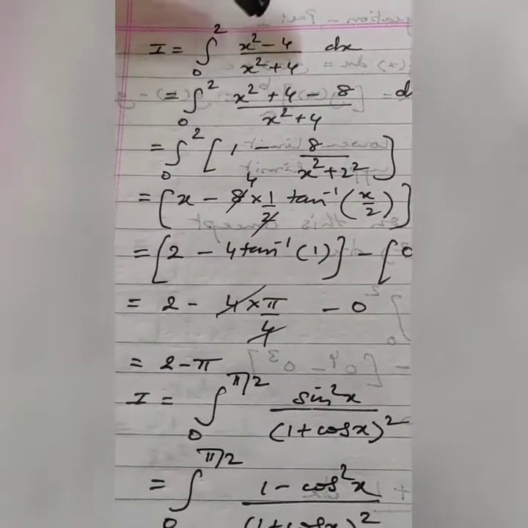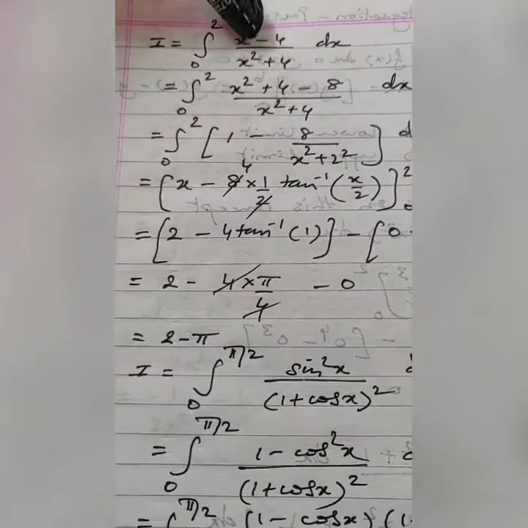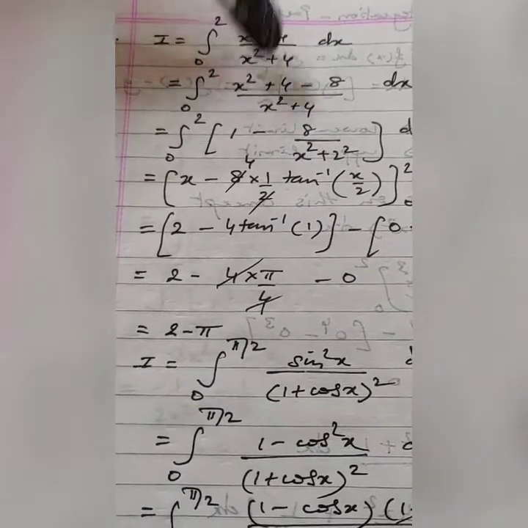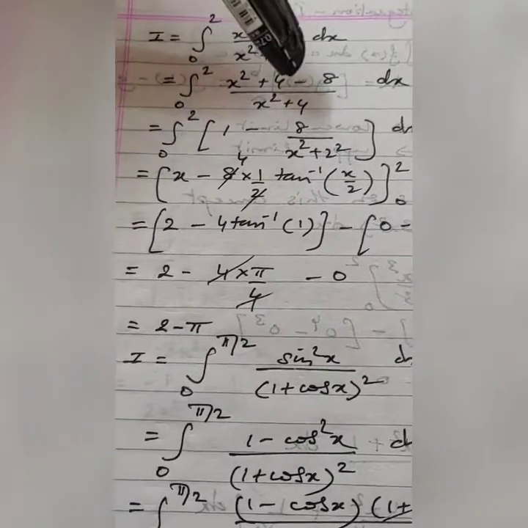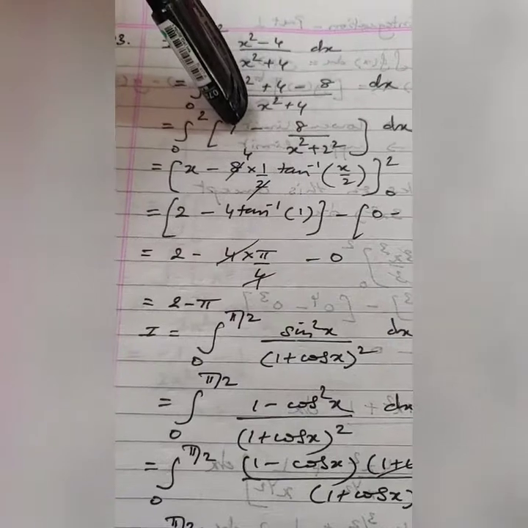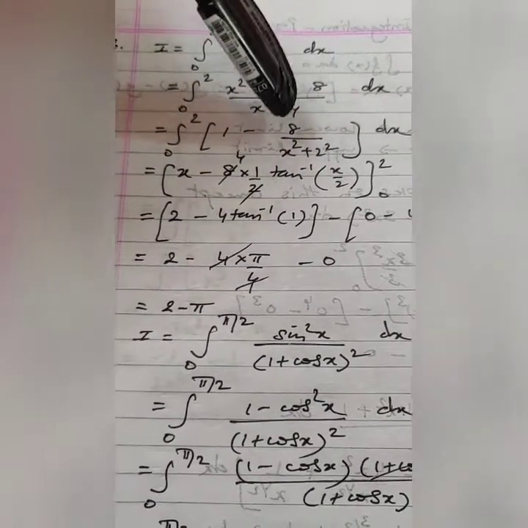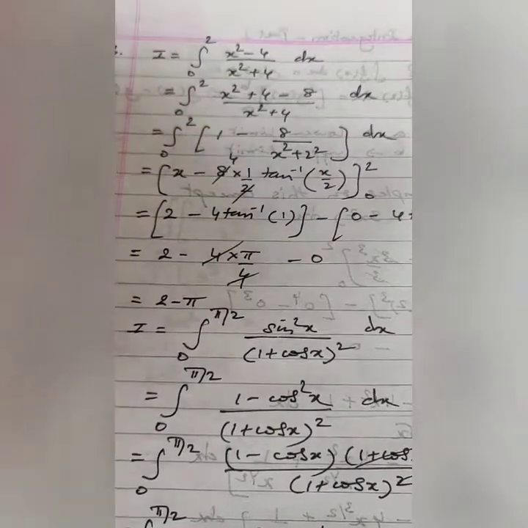I have integration of 0 to 2 x square minus 4 upon x square plus 4. So we will try to get the denominator in the numerator. So x square plus 4 minus 8. So we've expressed minus 4 as plus 4 minus 8. And then we will simply split this up across the minus sign. So x square plus 4 upon x square plus 4 becomes 1 minus 8 upon x square plus 2 square, which is what we can write x square plus 4 as under that.